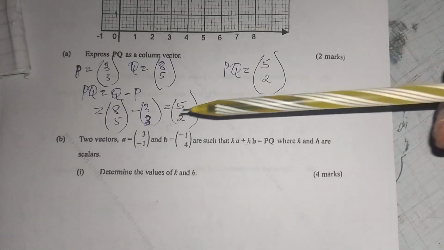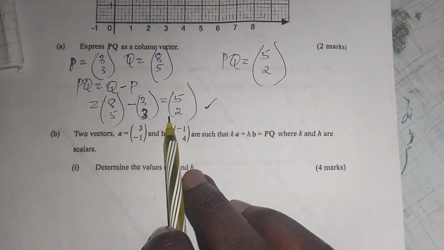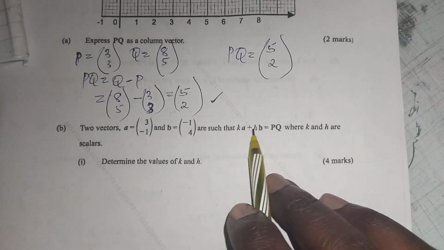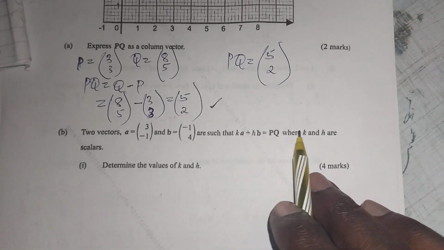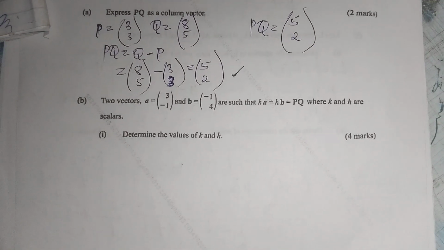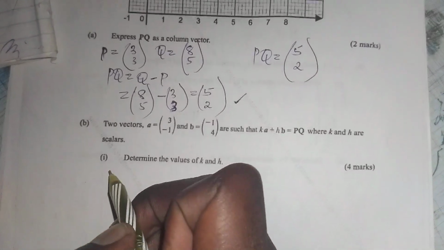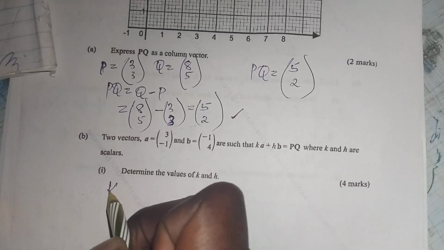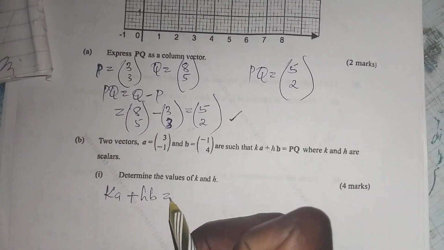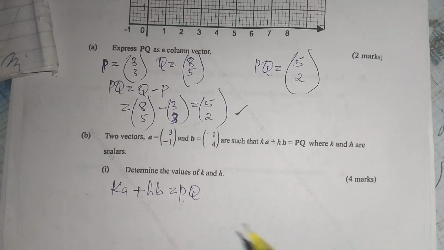Then the next part: two vectors A (3, -1) and B (-1, 4) are such that KA plus HB equals PQ, where K and H are scalars. Determine the values of K and H. So you are given KA plus HB is equal to PQ.